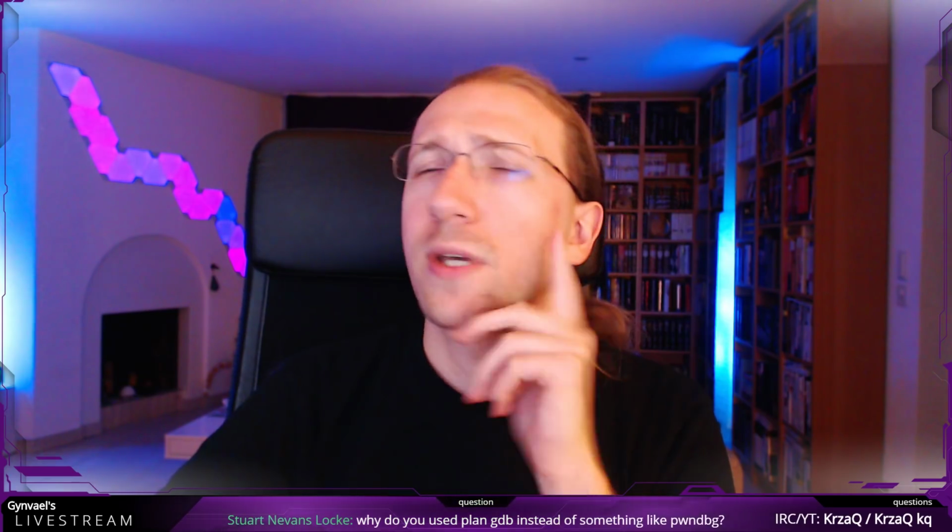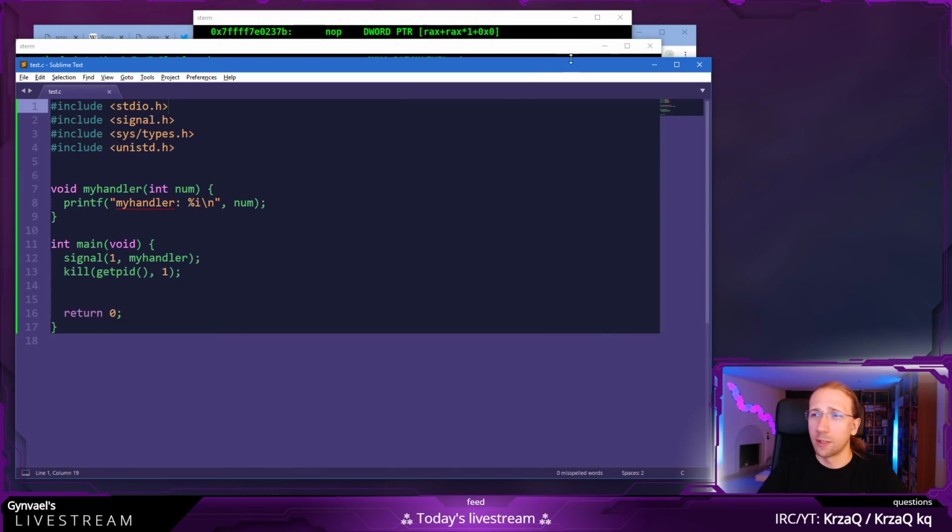Why do you use plain GDB instead of something like PwnDBG? It depends on my computer. On some computers I have PwnDBG set up, and on others I don't, and I just use plain GDB. PwnDBG is quite cool, but it likes to throw a lot of errors on my screen, so I'm not really using it on live streams. I prefer that no errors are visible apart from the ones which I make. And I guess I make a lot of them.